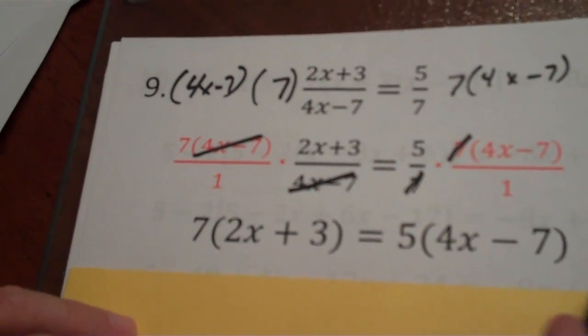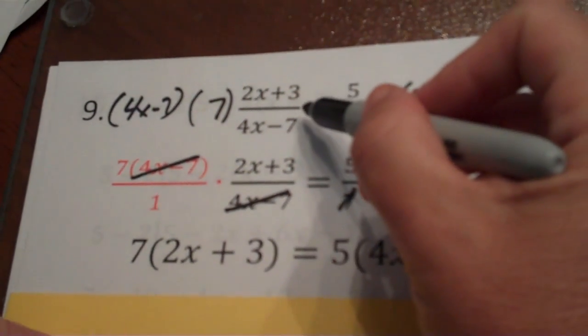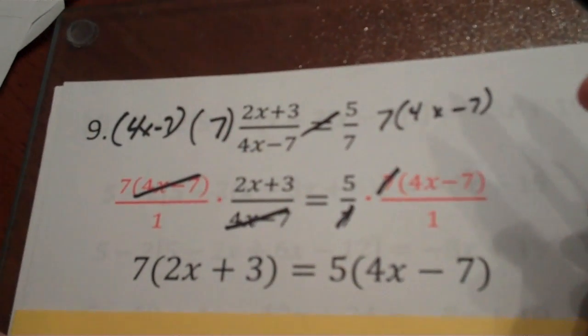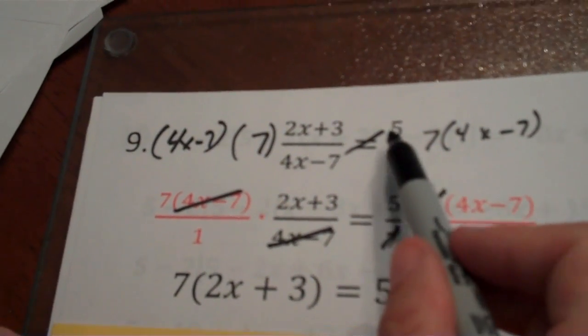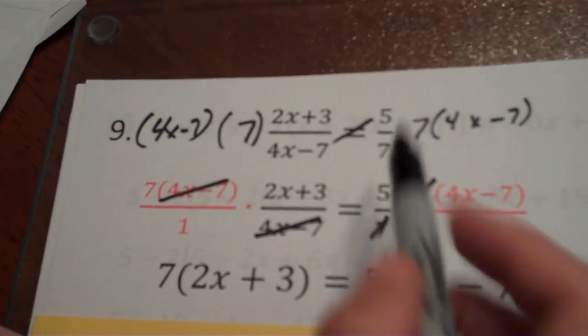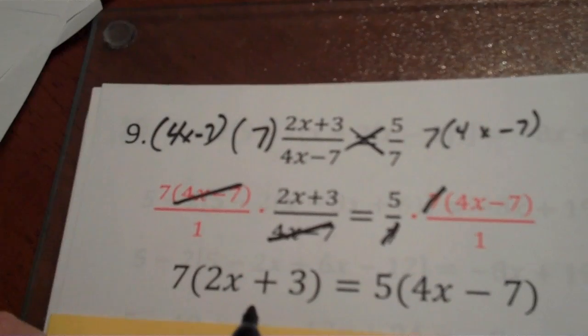What I would like you to notice, though, is that's the same thing you get if you apply a technique that you probably learned in high school called cross multiplication. On the right, I have 5 times 4x minus 7. On the left, I have 7 times 2x plus 3.